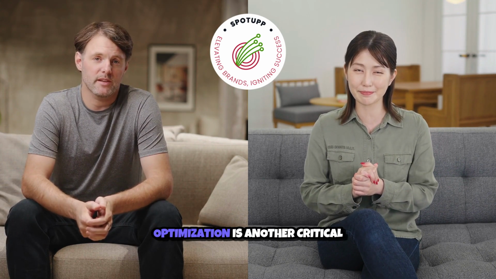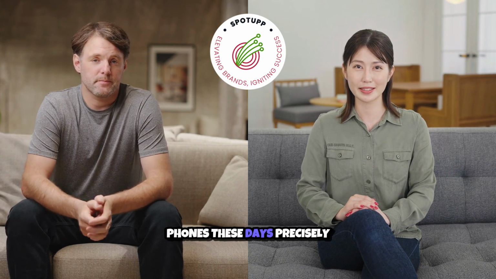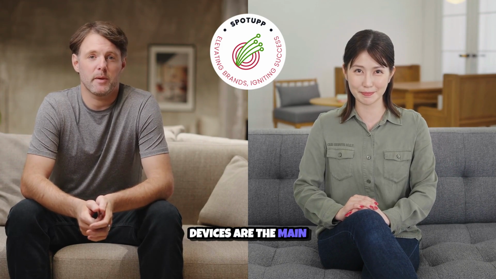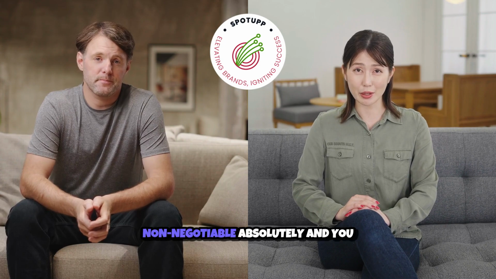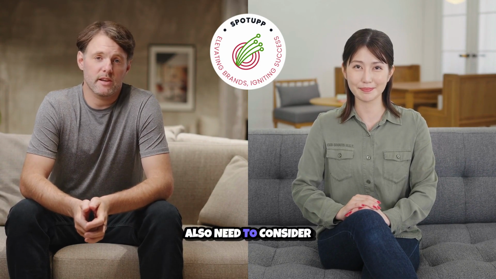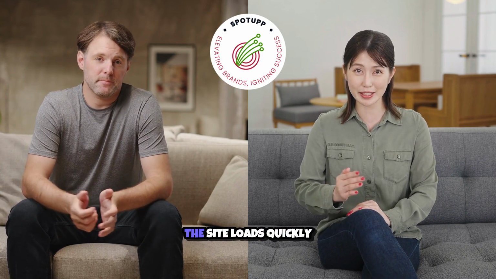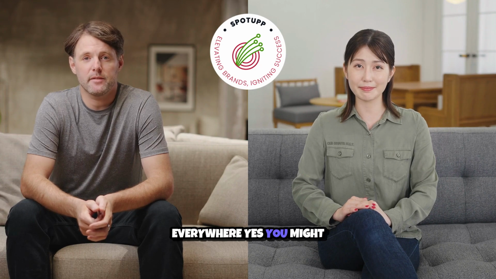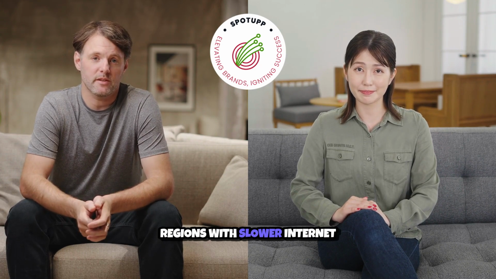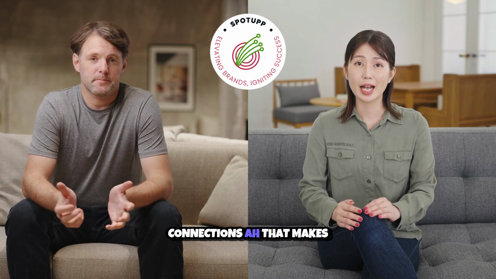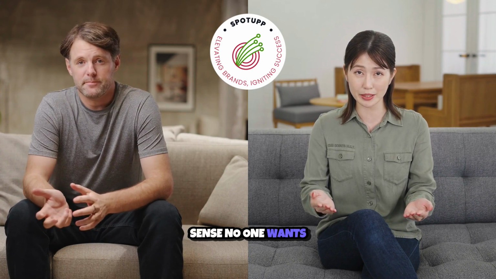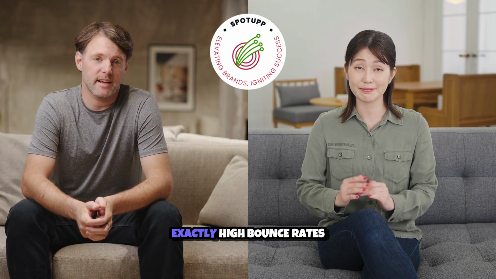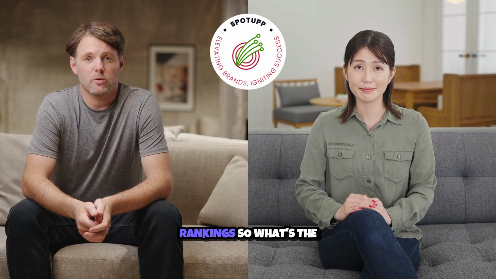Exactly. Now, mobile optimization is another critical factor. Oh yeah, especially since everyone uses their phones these days. Precisely. In many markets, mobile devices are the main way people access the internet. So having a mobile-friendly site is non-negotiable. Absolutely. And you also need to consider global load speeds. Meaning the site loads quickly everywhere? Yes, you might need to optimize for regions with slower internet connections. That makes sense. No one wants to wait around for a page to load. Exactly. High bounce rates can hurt your SEO rankings.